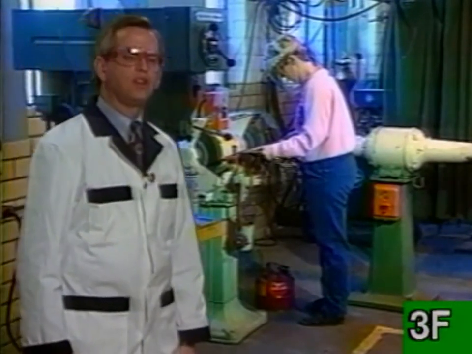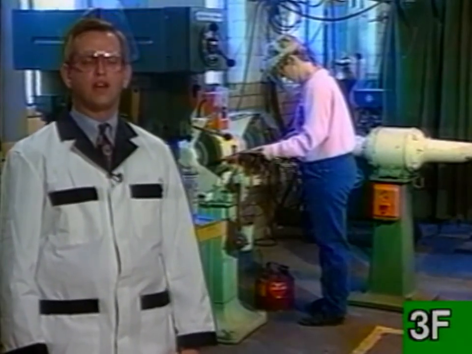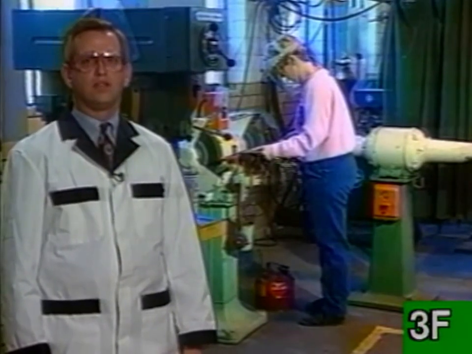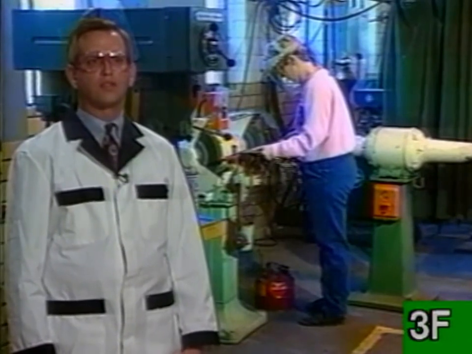We have a situation here where the gasoline is stored in a proper container. However, the container is not in its proper place. Under no circumstances should flammable liquids be near sparks from grinding or welding.